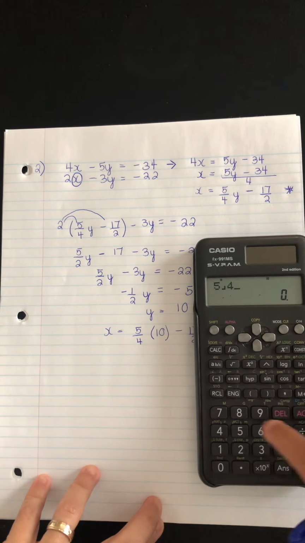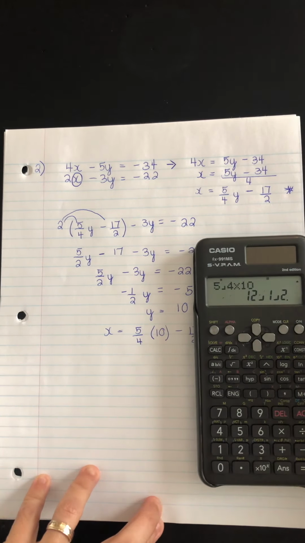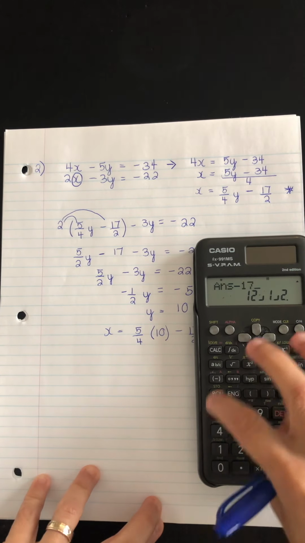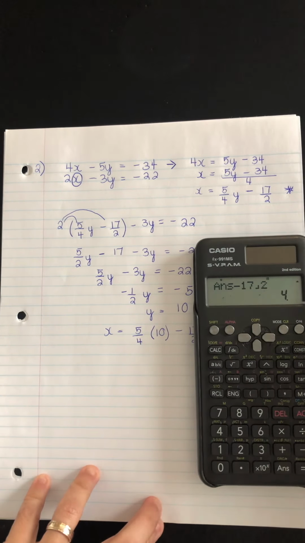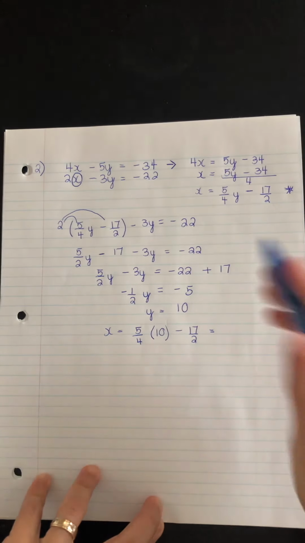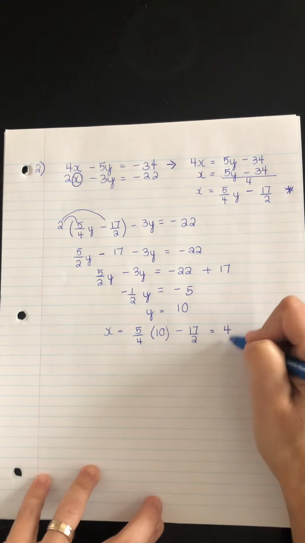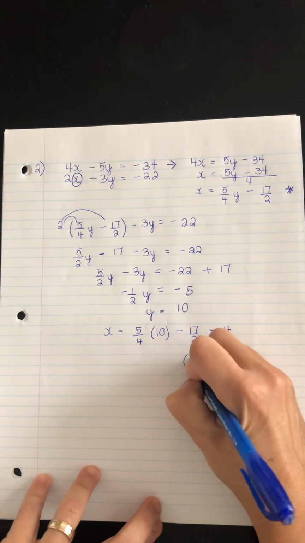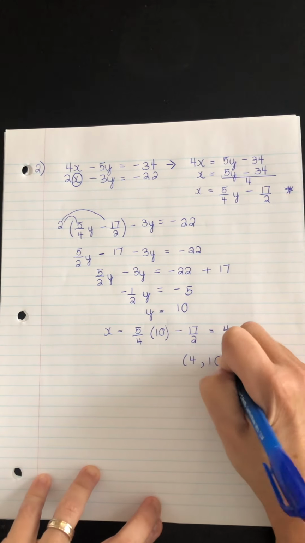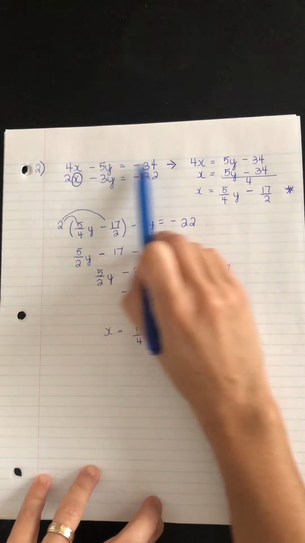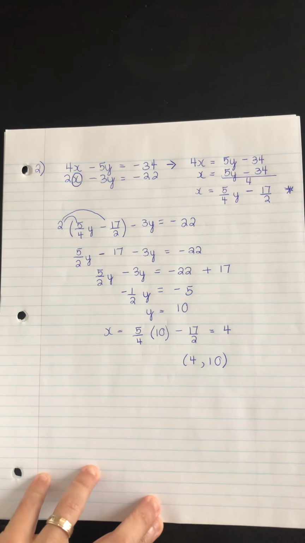5 over 4 times 10 is that, minus 17 over 2 is 4. Okay? And there you go. Now you have your answer. Write it as an ordered pair because remember, it does represent the point of intersection of the two straight lines.